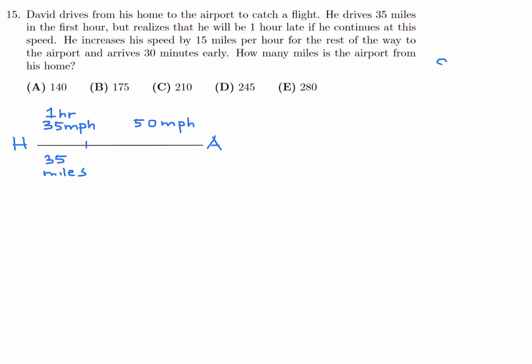So throughout this question, we're going to use this formula. Speed is equal to distance over time. And here we go. The first part of the question tells me that he's driving 1 hour at 35 miles per hour. So obviously he covers 35 miles. That part of the question also lets me know that if he drove the entire way, I'll let the entire way be D.